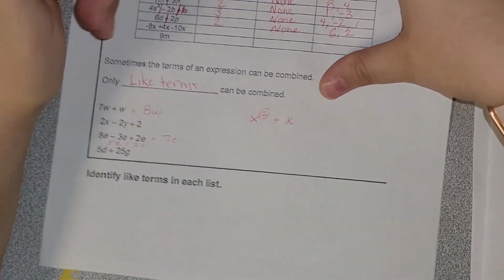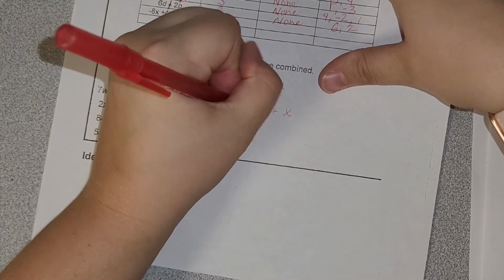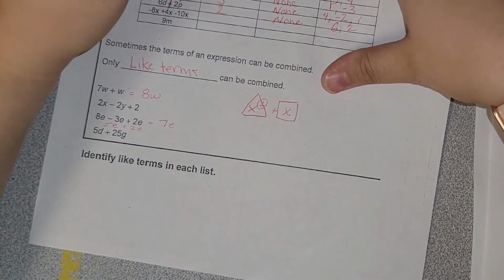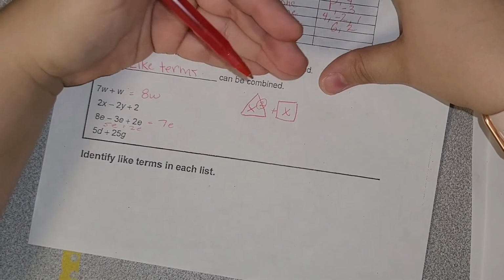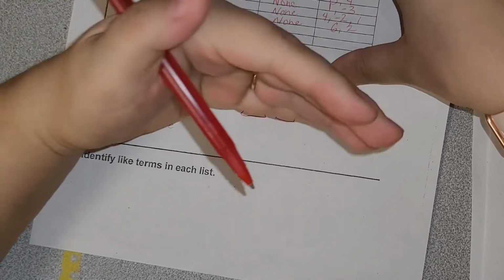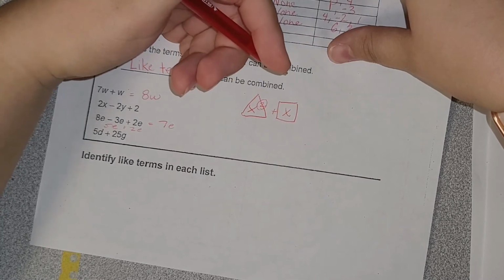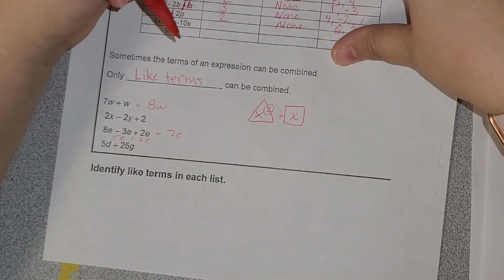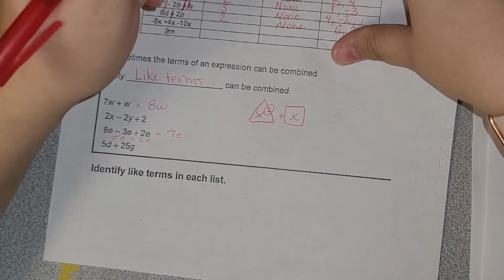So if we want to think of this as like apples and oranges or shapes even, x squared would be like a triangle. X would be a square. If I try and put a square in a triangle hole, it's not going to fit. They're not the same. So that exponent makes a huge difference. You can't combine those terms. All right? It makes them super different. Now, if it was x squared plus x squared, then you can combine those terms because they have the same exponent. All right?